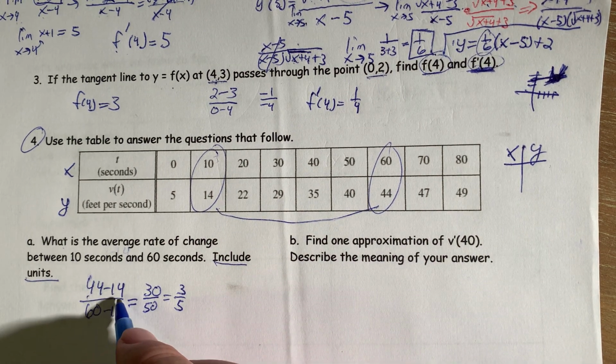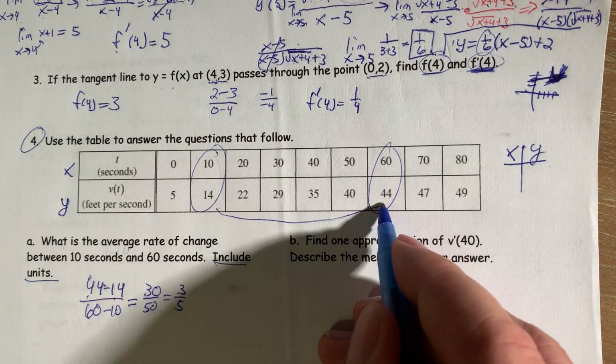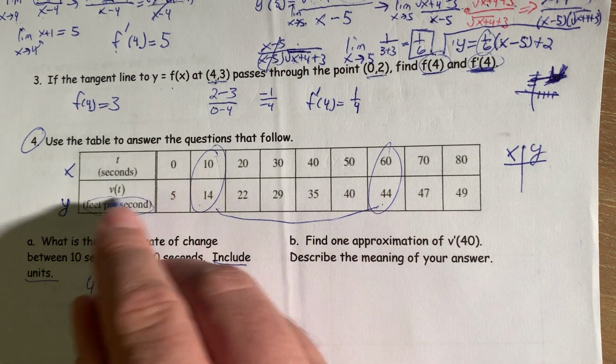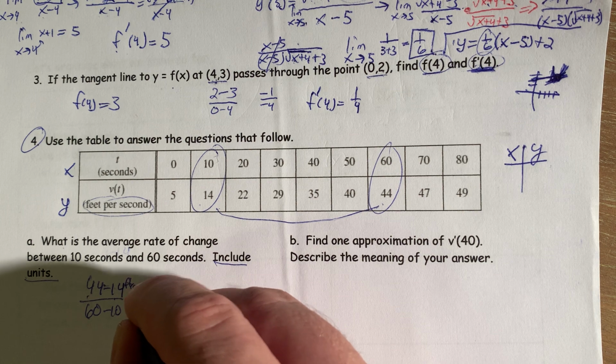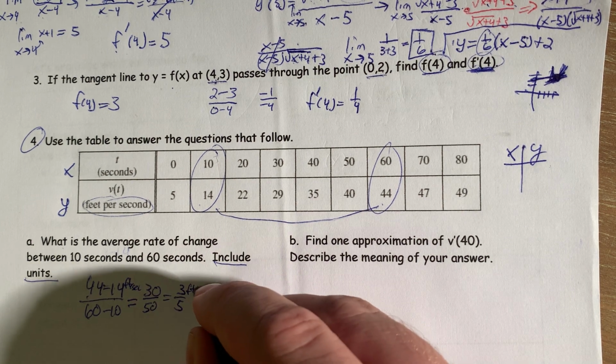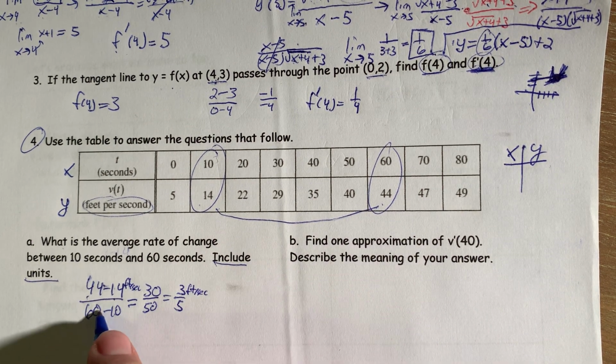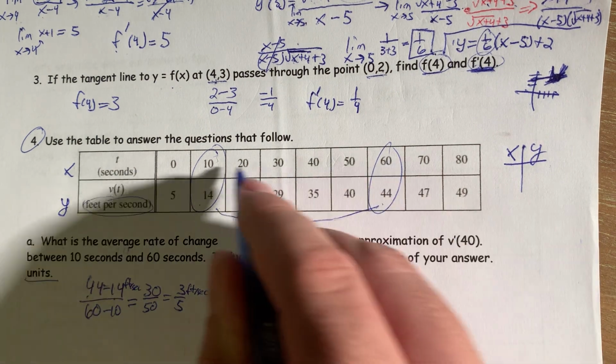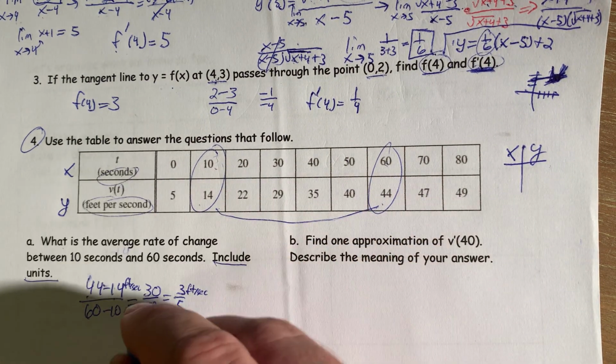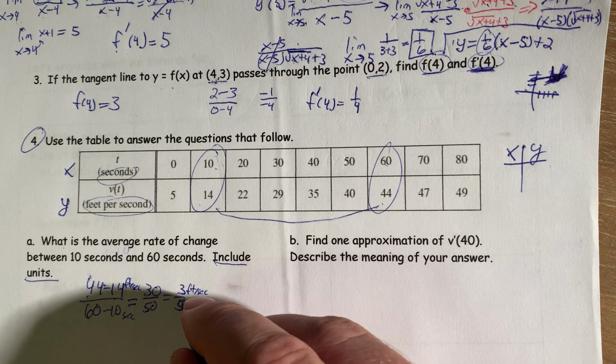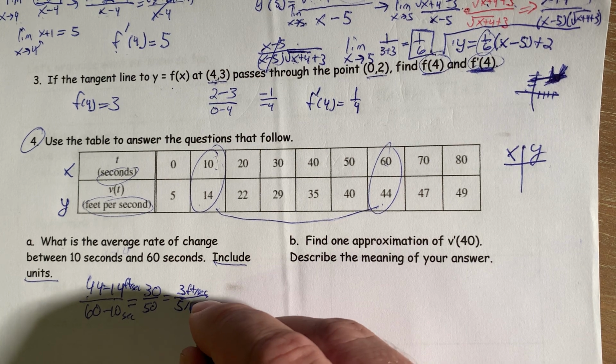And it asks for units. So the way we can do units is it's the top divided by the bottom. And what were the units of the top? So 44 minus 14, this was being measured in feet per second. And so this is 3 feet per second divided by, these were being measured in seconds. And so this is 3 feet per second per second.